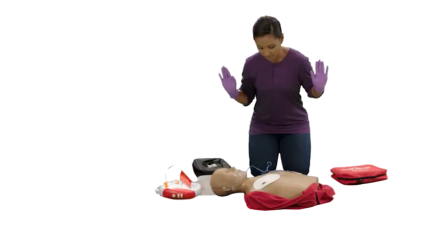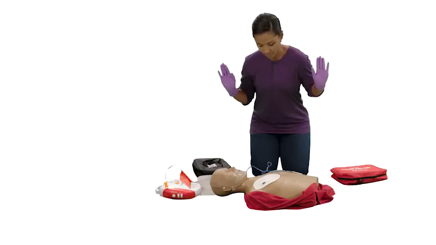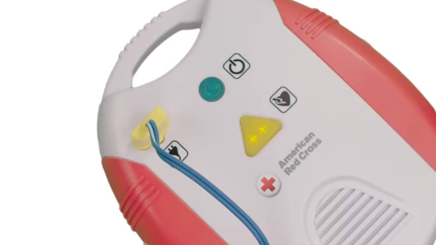Be ready to deliver a shock if the AED determines one is needed. To do this, make sure no one, including you, is touching the person. Again, say, "Clear," in a loud, commanding voice. Push the shock button to deliver the shock.